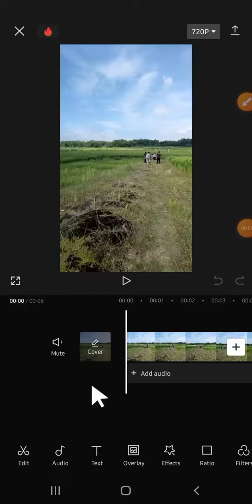This video will be showing you how you can add watermark in Capcut. Let's get started. First of all, you have to create a project in Capcut, and if you want to add watermark to your project, you can click on this text button right here, guys.